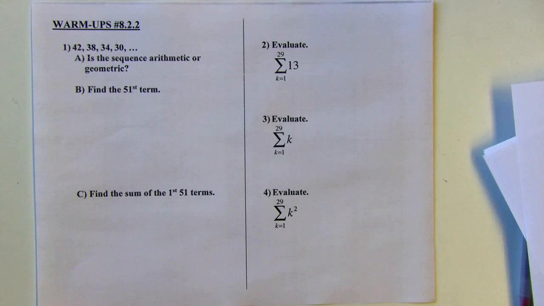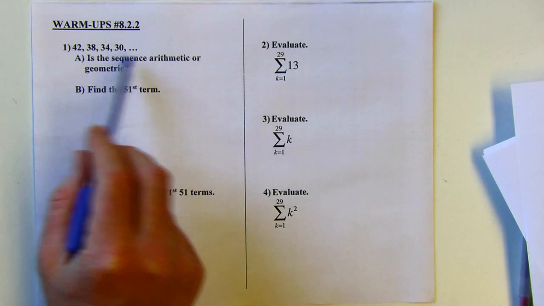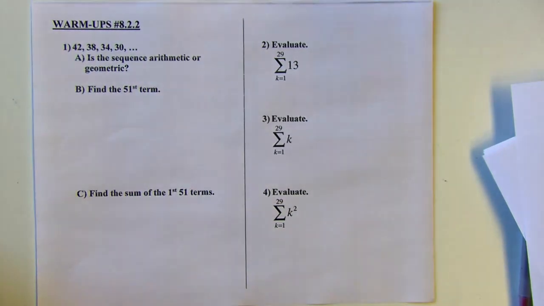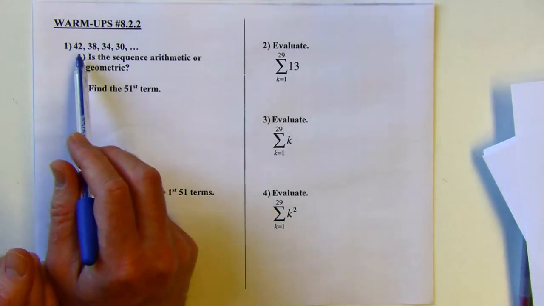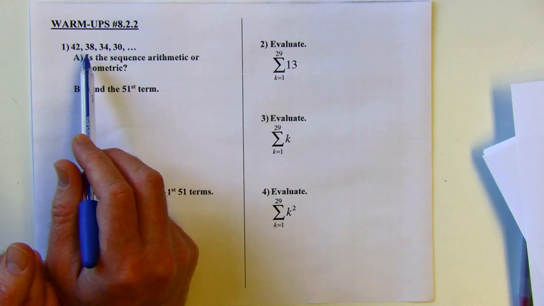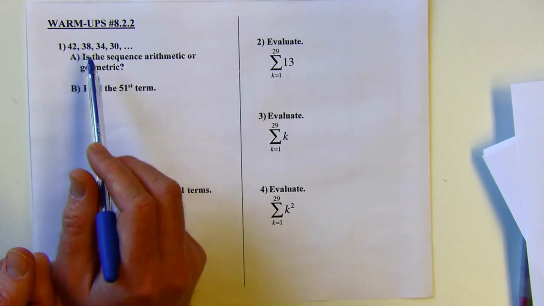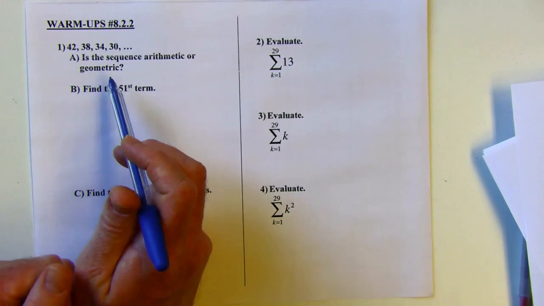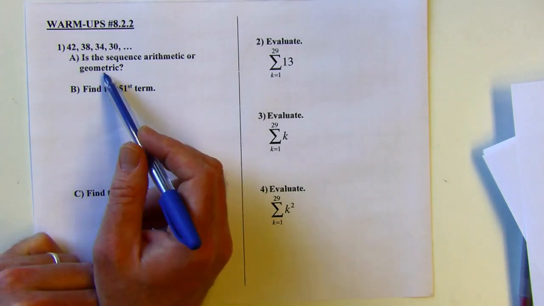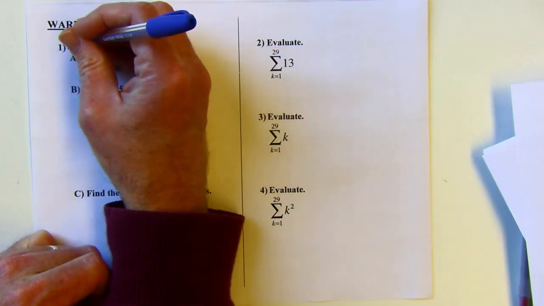Okay, here's warm up 8.2.2. We've got a sequence here, and we're asked if it's arithmetic or geometric. So what I'm looking for is a pattern: am I adding the same thing to get from number to number, or am I multiplying? And if neither of those things is true, then it's neither arithmetic nor geometric. But so here we are.